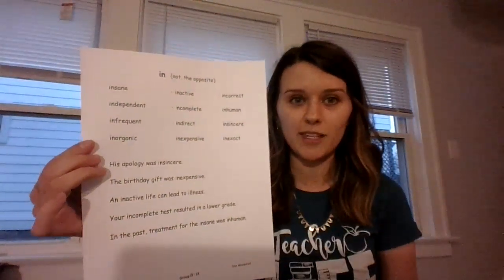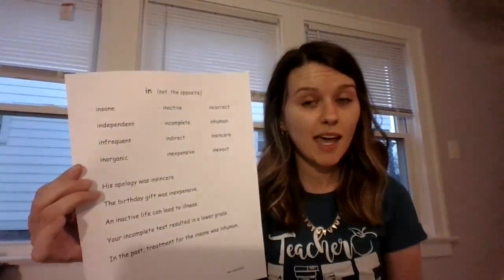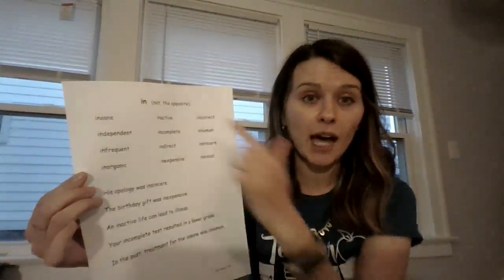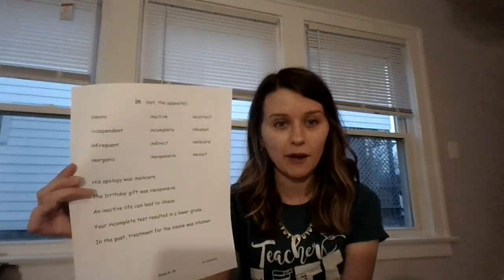Next, what I would like for you to do is get out this reading sheet that I sent home with you for our prefix in. And in all of these words, in has the meaning not or opposite. None of these words have the meaning in for our prefix in. But I do want to teach you all of its meanings. Okay, so go ahead and get this out. And what I'm going to do is first I want you to circle the prefix in and underline the base words just like I did on my whiteboard. And you can pause this video while you do that.